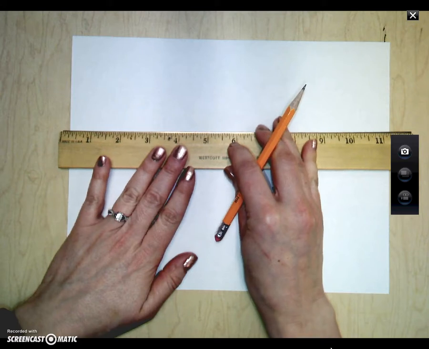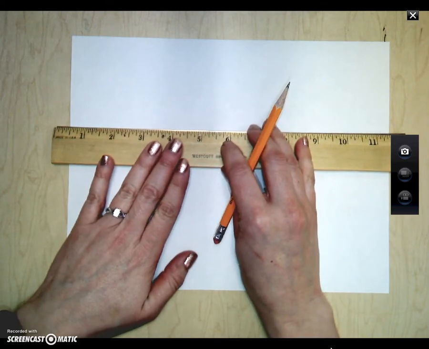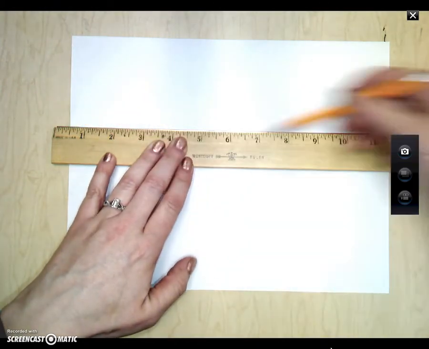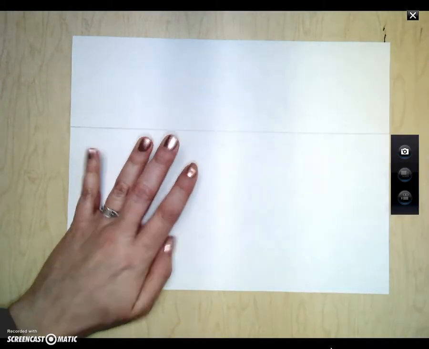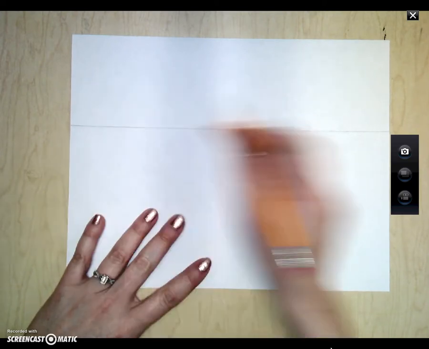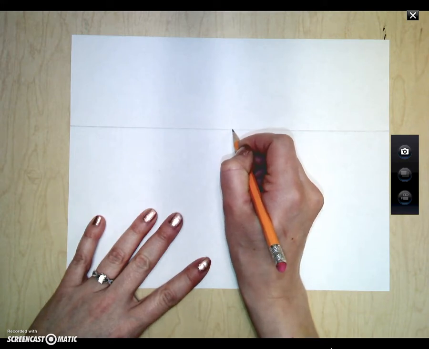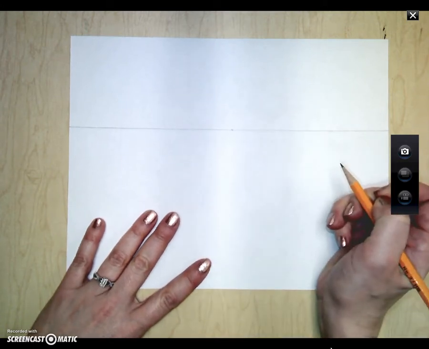You may want to put this up just a little bit higher than the middle, but it's totally up to you as the artist where you want to put it. And then we're going to put our vanishing point. You can either put it in the middle, or I'd recommend way off to one side or the other. I'm going to go ahead and put mine right in the middle. Make sure it's on your horizon line.